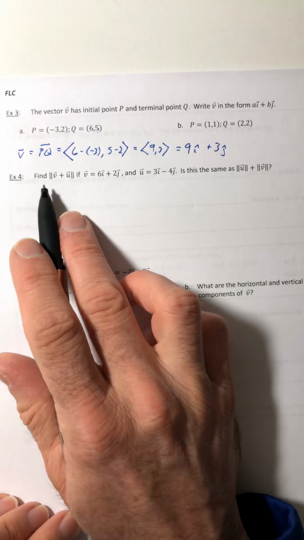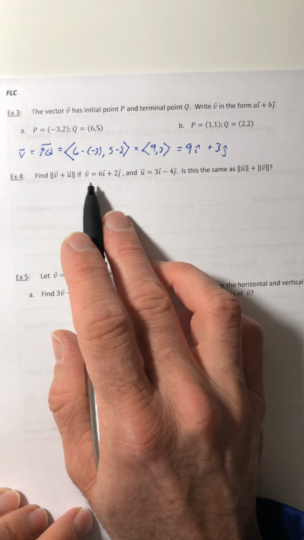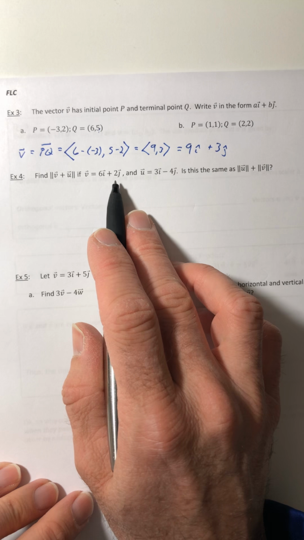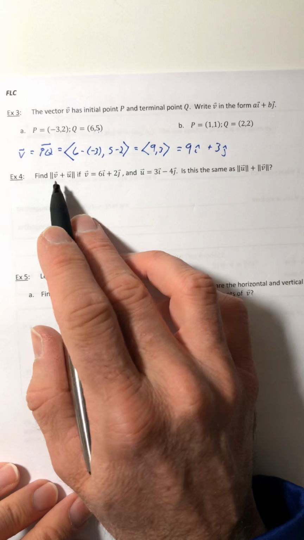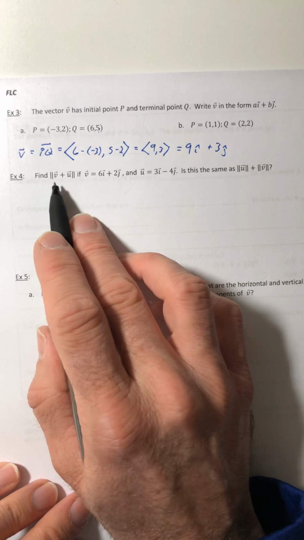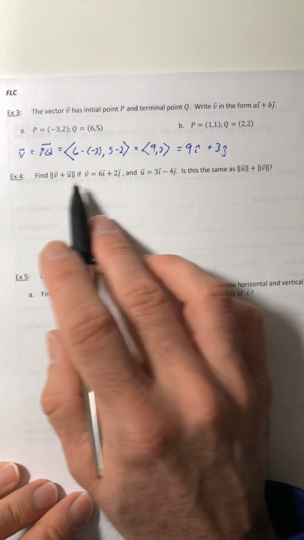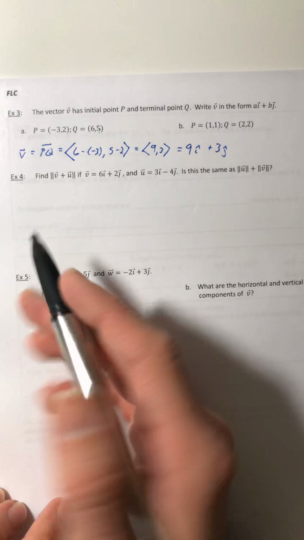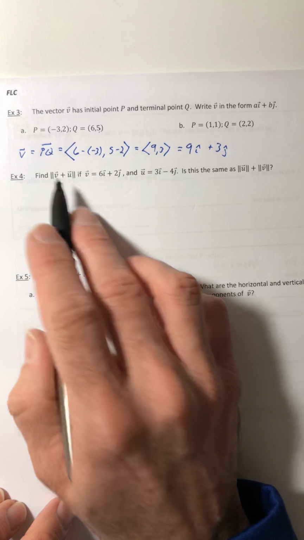Okay, example 4. Find the magnitude of the vector sum v plus u, if v is 6i plus 2j and u is 3i minus 4j. So what's the length, or the magnitude, of the vector sum? You've got to figure out the vector sum first. Order of operations still comes into play. You do the inside first, and then we can deal with the outside operation.